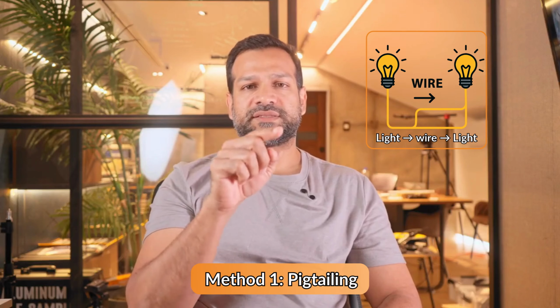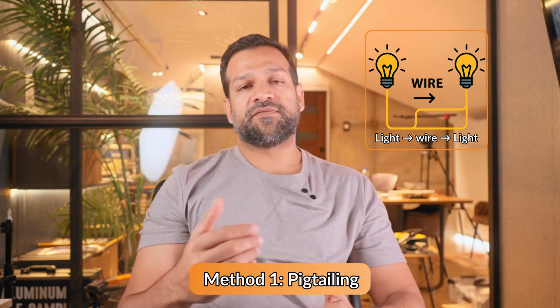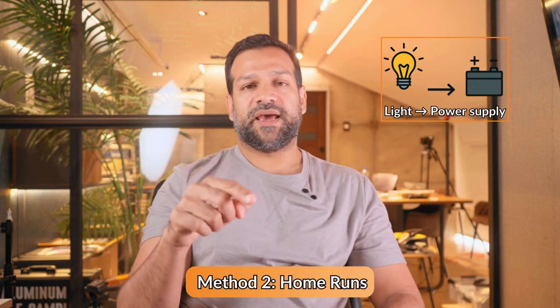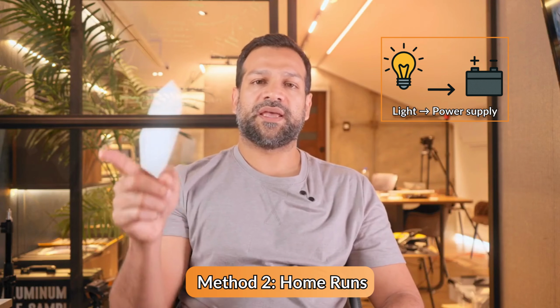The two ways, I'm just going to mention it here. You could either do pigtailing, which is connecting light to light, light to wire to light, light to wire to light, or you can do a bunch of home runs where you connect a light back to the power supply, another light back to the power supply, another light, and back to the power supply.